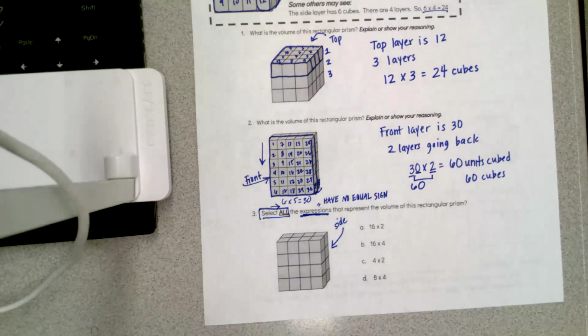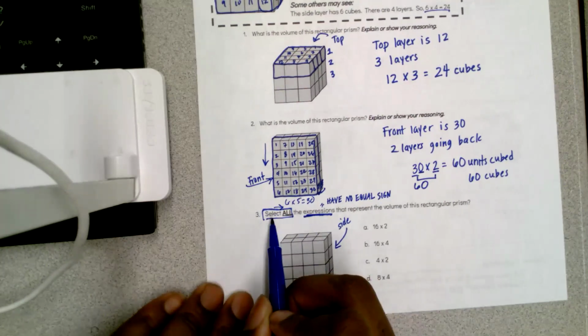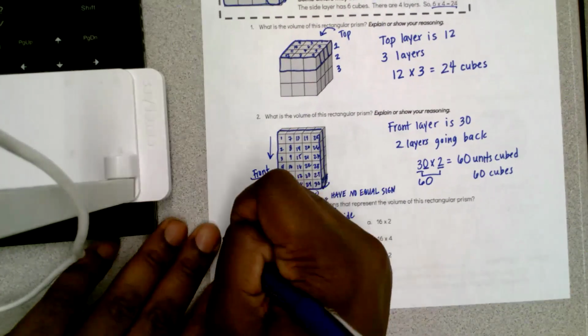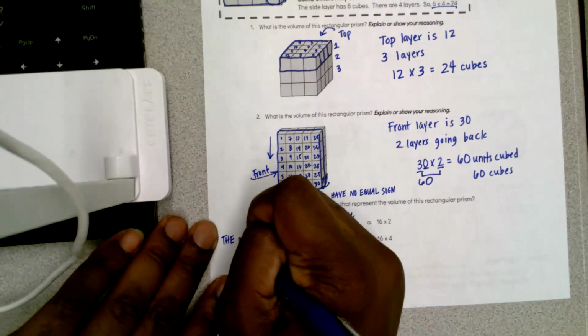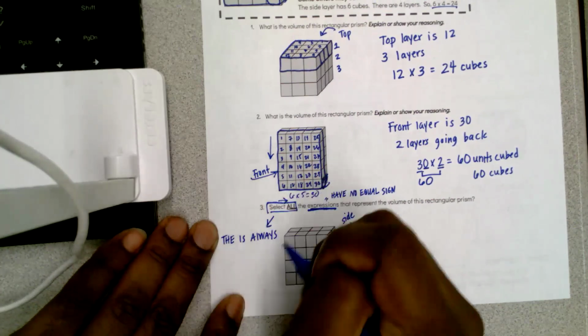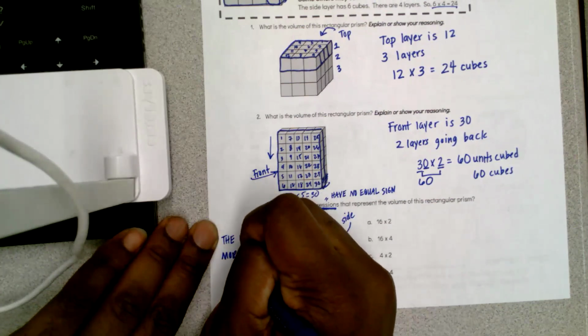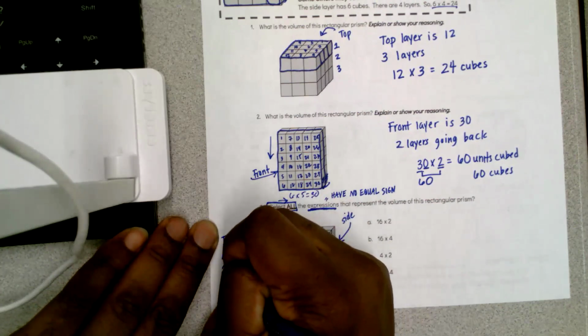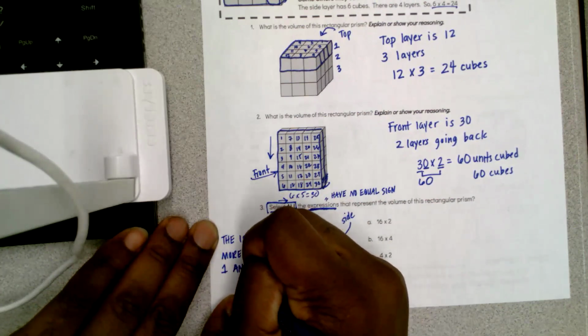Another thing that stands out is select all. Select all means there is always more than one answer.